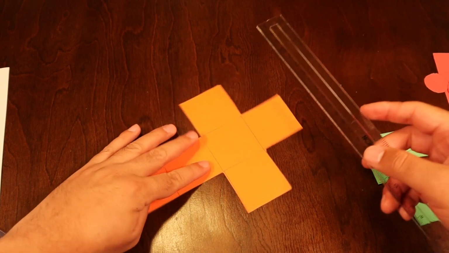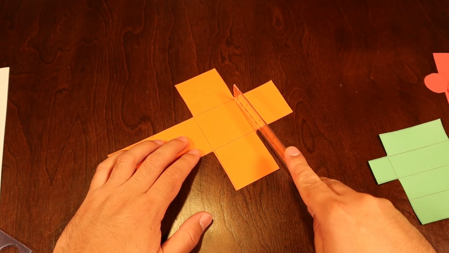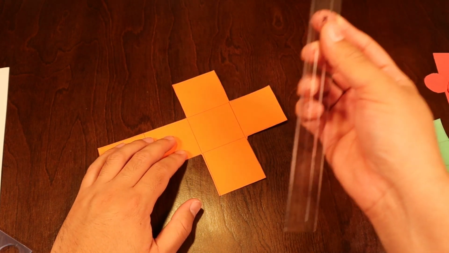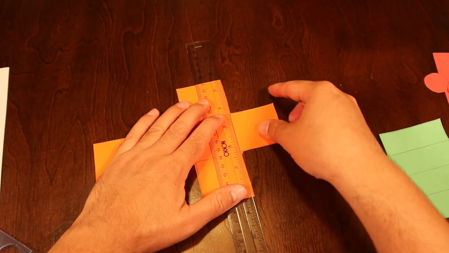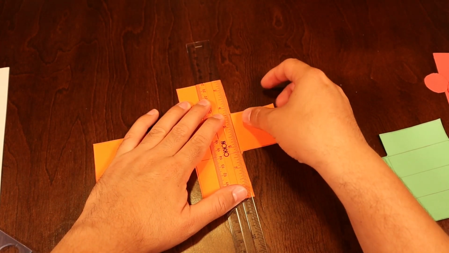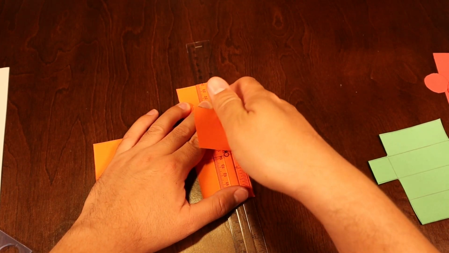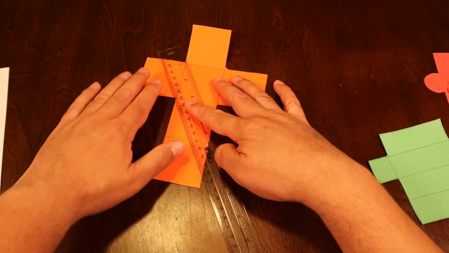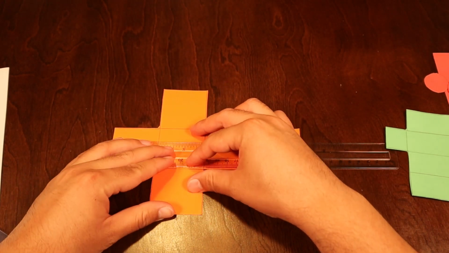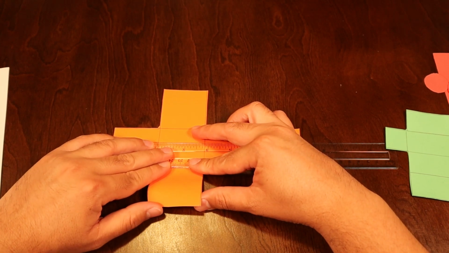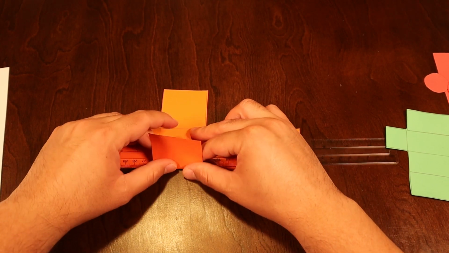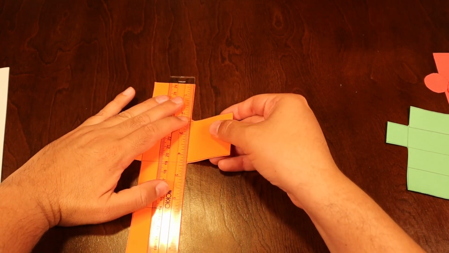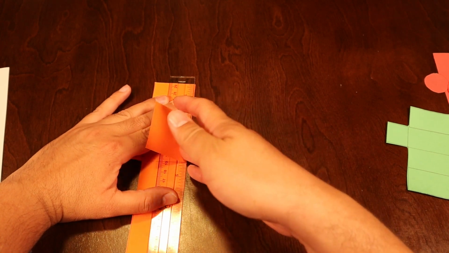So what I'm going to be doing is that we are going to be folding on these lines. So that's why we didn't cut through those lines. And I'm going to use a ruler to make it easier to fold. So I can put the ruler there where that line is, and then I can fold on that line like this. And then I can do the same on this side here. Put the ruler right on top of the line, fold on the line. Here we go. And then the other side, ruler right on top of the line, fold on the line.